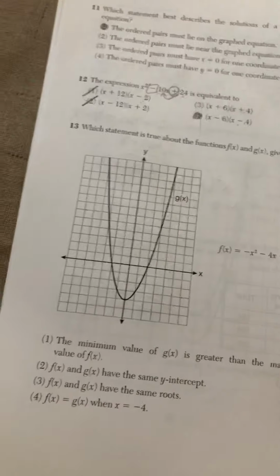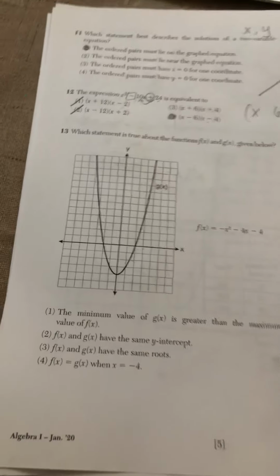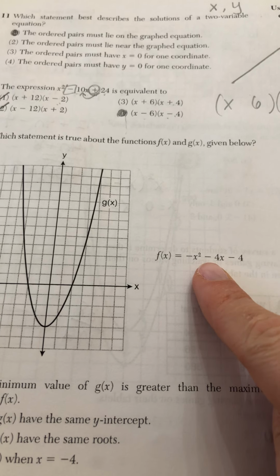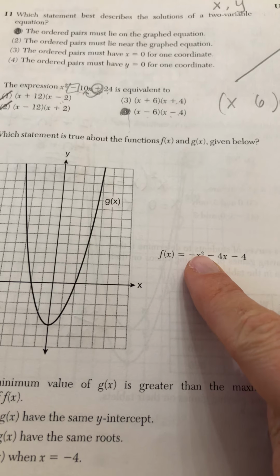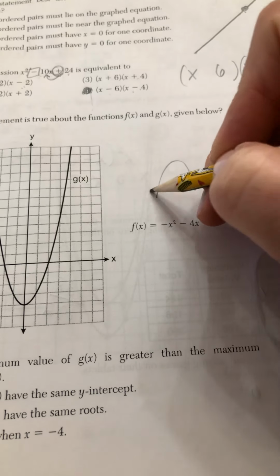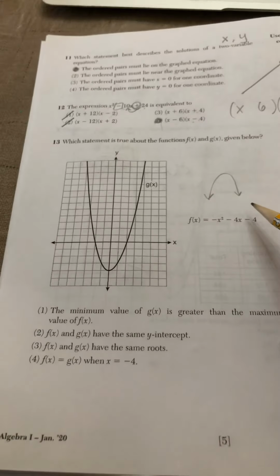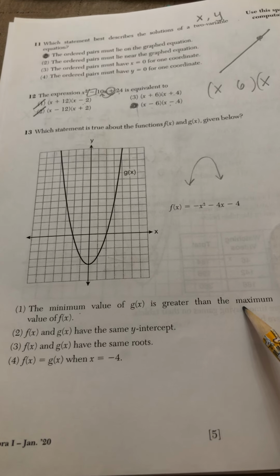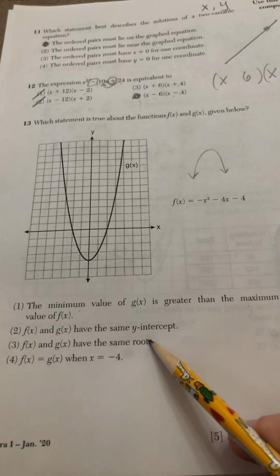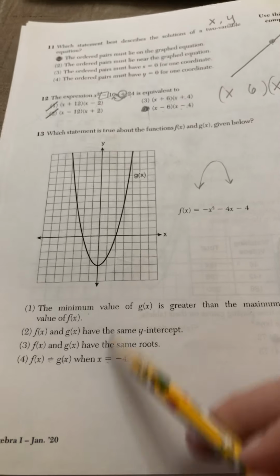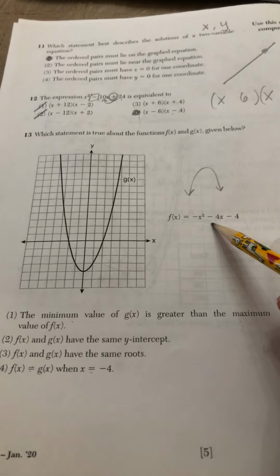All right. Which statement is true about the functions f of x and g of x? Now notice, g of x is this parabola right here, and f of x is an equation. Okay, it is going to be a U shape because of the x squared, and the negative leading coefficient means it's going to be frowny, right? So it's a sad parabola. All right, the minimum, the maximum, y-intercepts, roots, these two are equal when x is -4. Wow, I can't tell any of these things unless I actually know what this looks like.